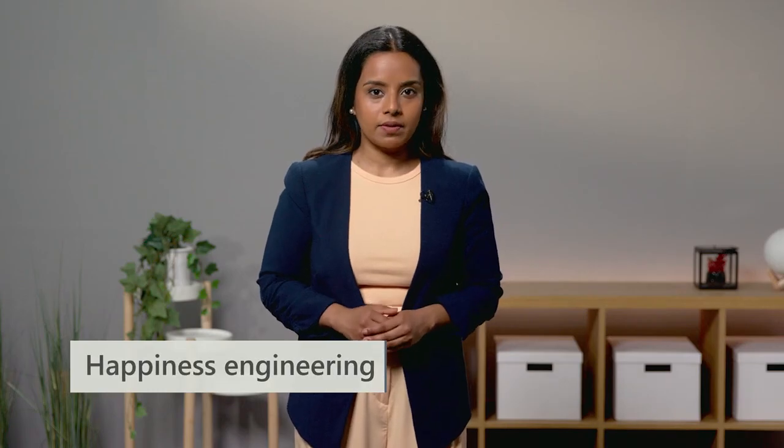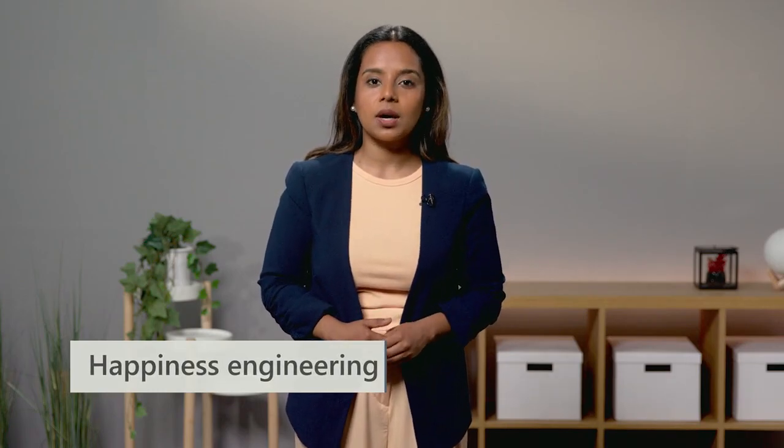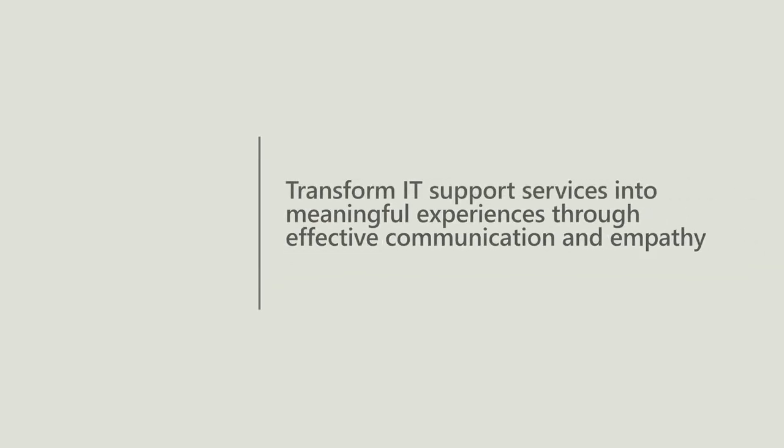You've probably had the experience of being frustrated with a product and reaching out for support. But what if, instead of an impersonal response, you receive thoughtful, empathetic assistance that truly solves your problem? This is the essence of happiness engineering. This approach leverages effective communication, empathy, and advanced problem-solving skills to elevate the standard of support from mere transactional exchanges to meaningful, positive experiences. This video explores how these elements contribute to happiness engineering, the adverse effects of inadequate support, and the common pitfalls in IT support.